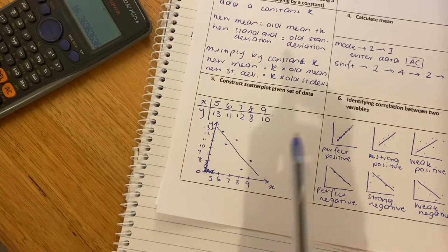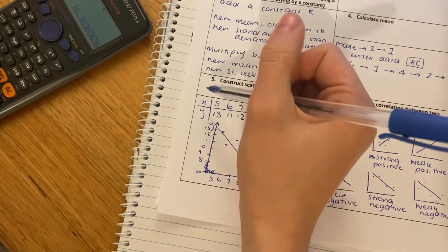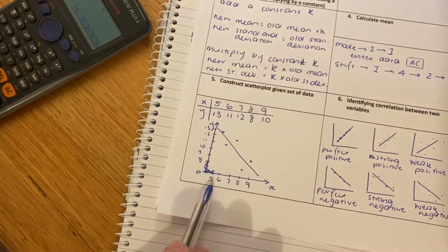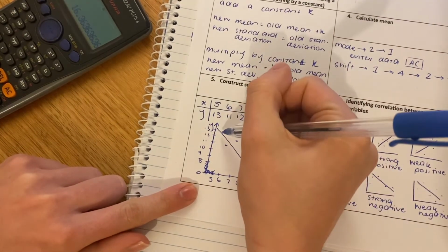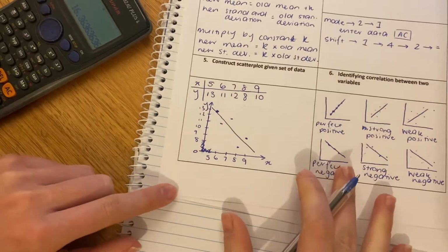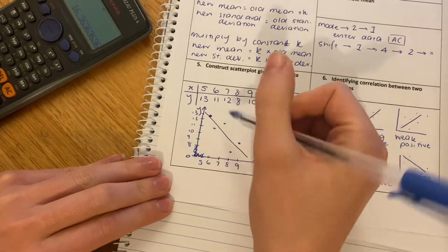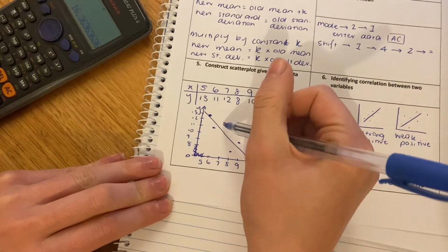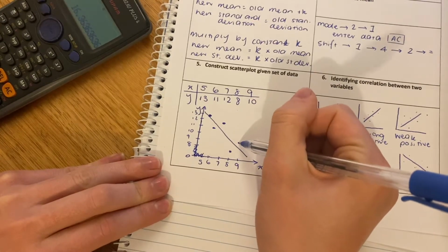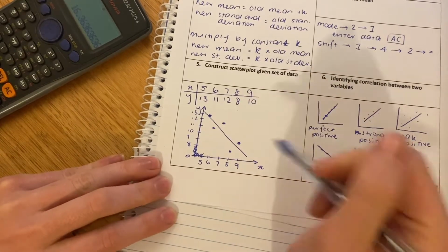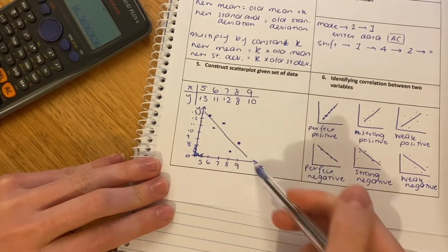But that's okay. And then all you have to do is you say, okay, the first point, the x point is 5 and the y point is 13. So we go across to 5, we go up 13 and we put a point. And then same thing, 6 and 11, we go across to 6, up 11, 7 and 12, 8 and 8, 9 and 10. So we're just plotting the points onto our graph. And this line here is the line of best fit, and that just goes through our points.